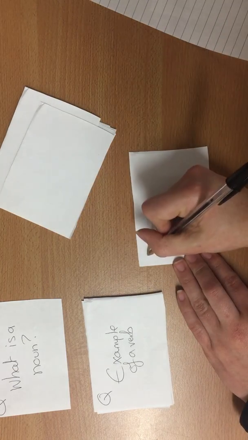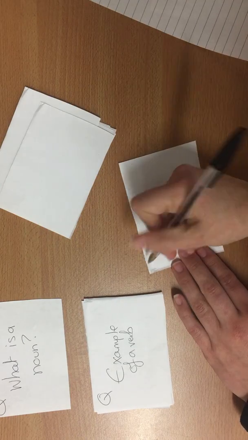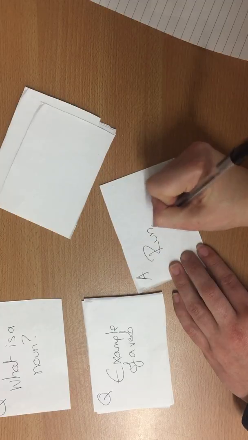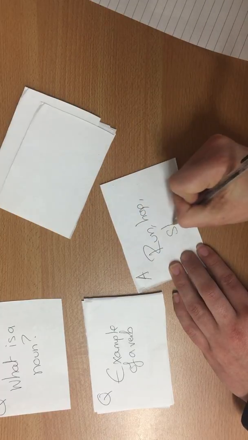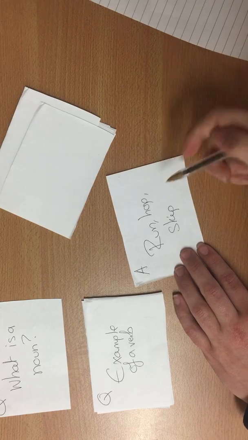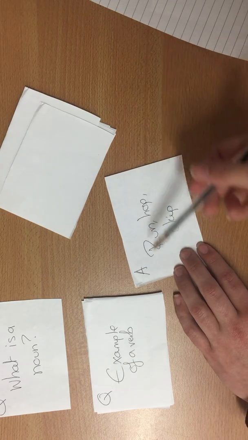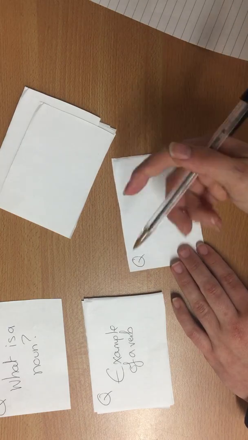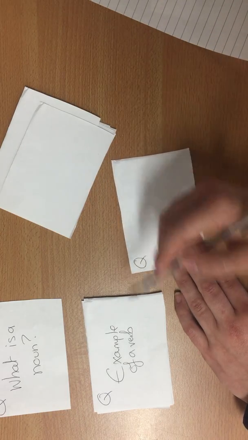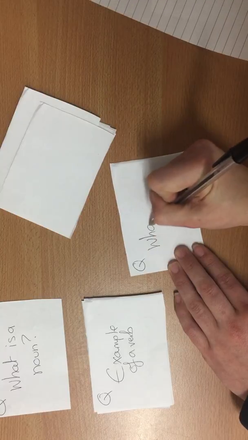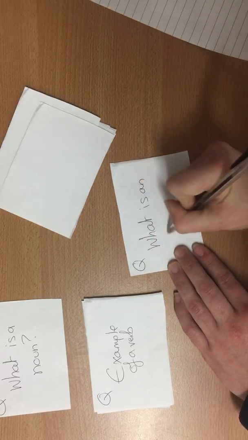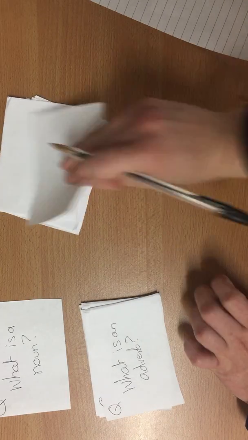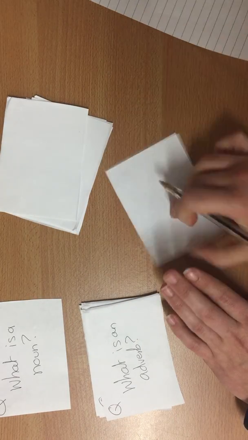New card. Q for question. A for answer. Example of a verb. Run, hop, or skip, for example. You can also have more abstract ones such as hope or wish or dream. Just for the purposes of this video, we'll keep it simple. Next question. What is an adverb? Question pile. Next card. Q for question.